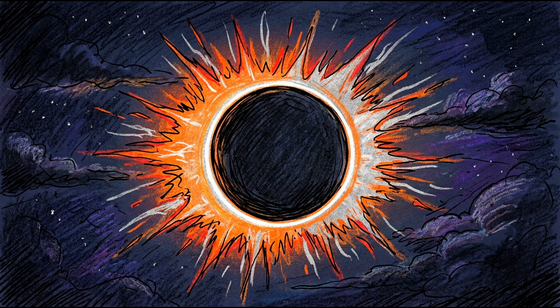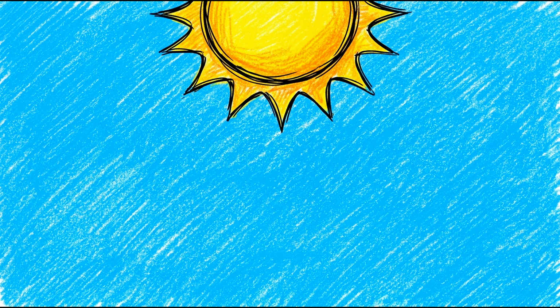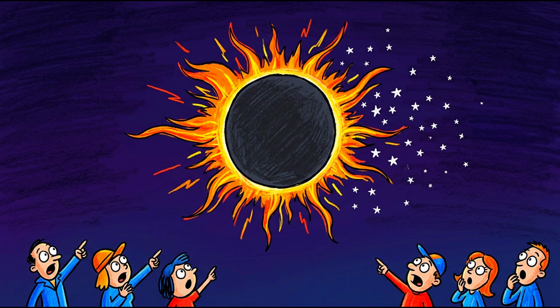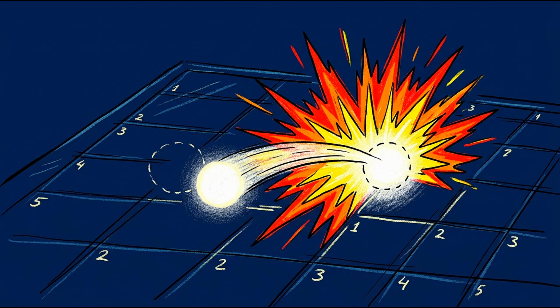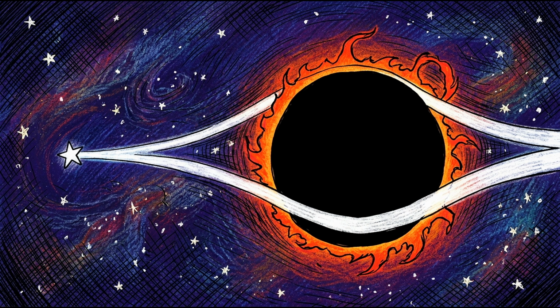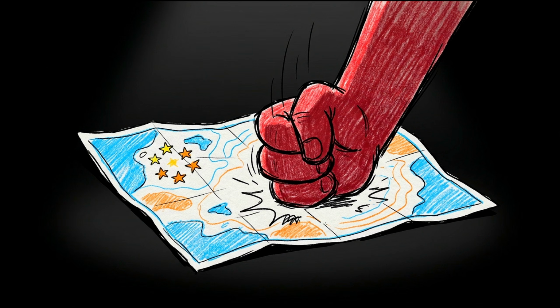A total solar eclipse was scheduled. The moon's shadow would block the sun long enough to photograph the stars near its edge. In ordinary daylight, those stars are invisible. During totality, they appear. Eddington measured the apparent positions of those stars and compared them to their known positions in the night sky. The stars had shifted. Their light had bent, passing close to the sun. The shift matched exactly what Einstein's curvature model predicted, not where Newton's force model placed them.